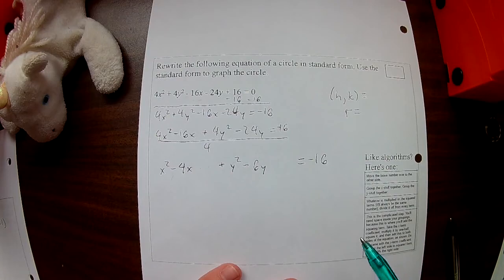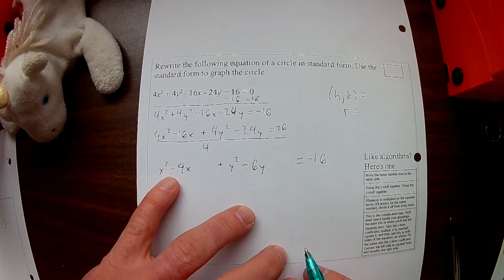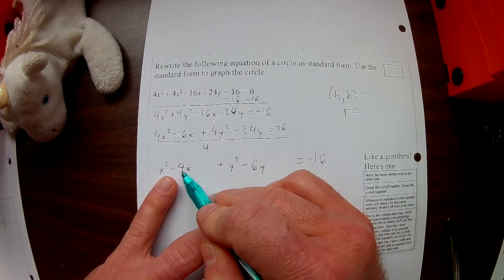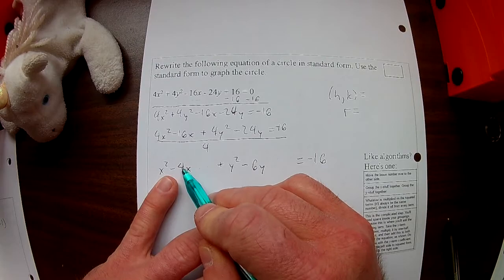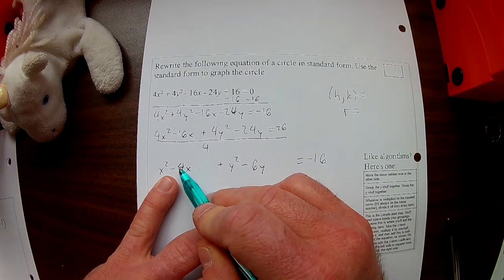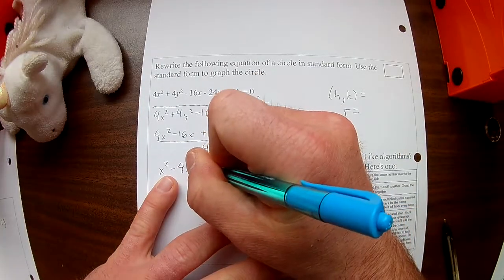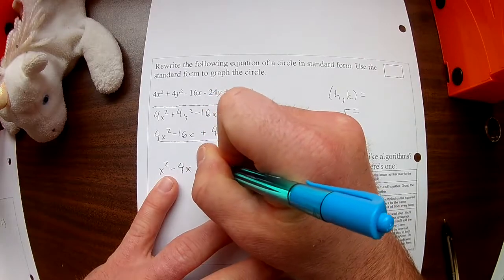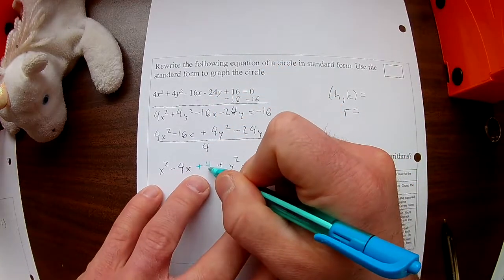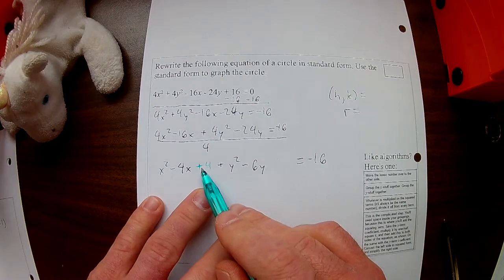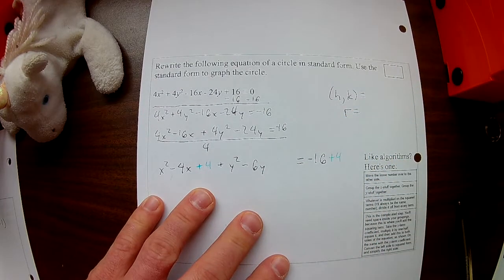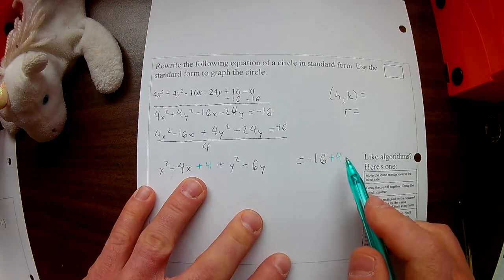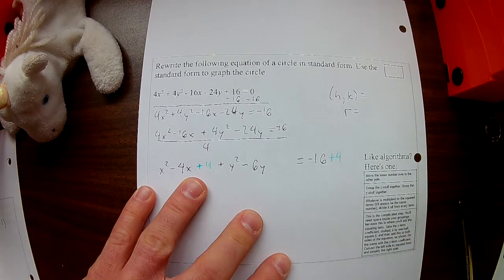So what we're doing here is, you learned this last year as completing the square. So when I complete the square, I take this coefficient, divide it by 2, and square it. 4 divided by 2 is 2. 2 squared is 4. That's what I add on. It's always going to be a positive number that you're adding on here. Now notice there's a blue on the left-hand side. There's no blue over here. I need to put it over here. So add 4 to one side, add 4 to the other side as well.